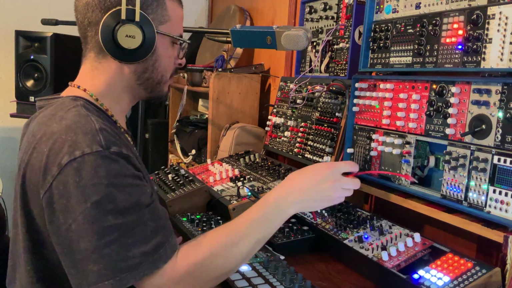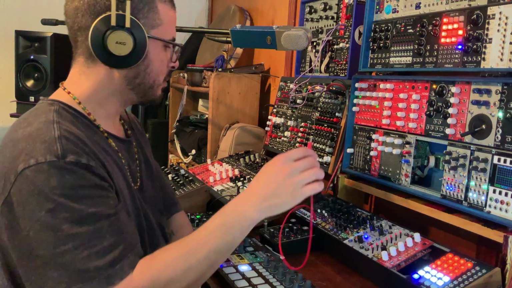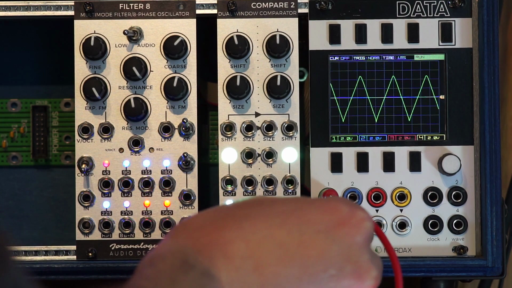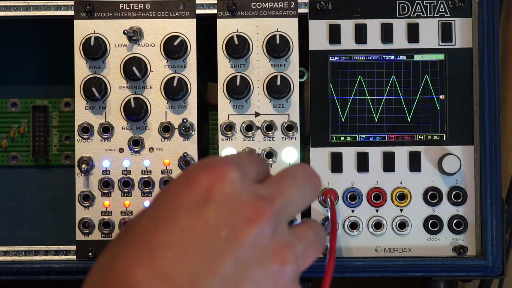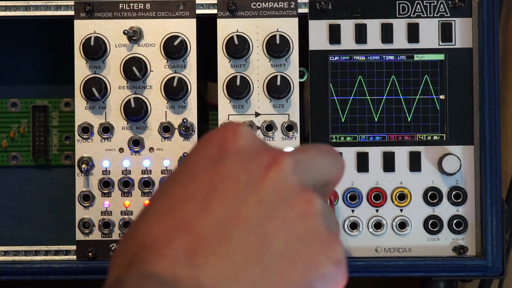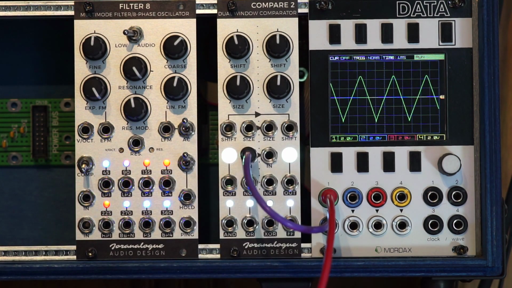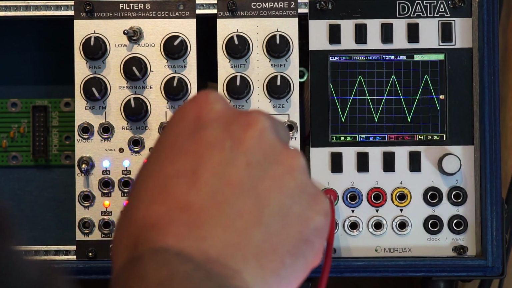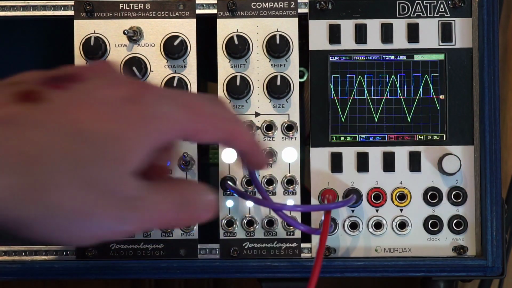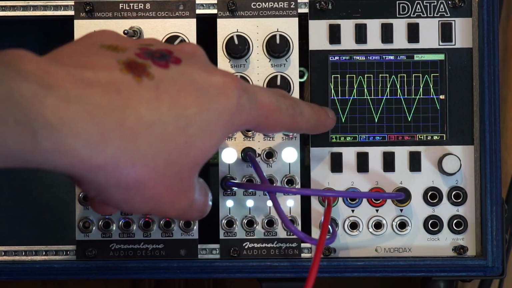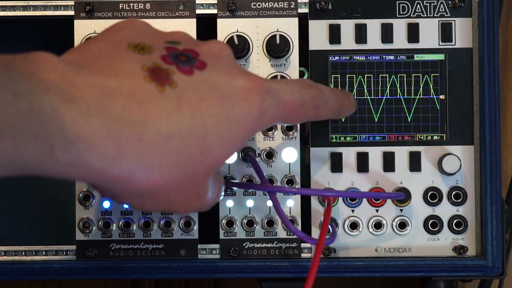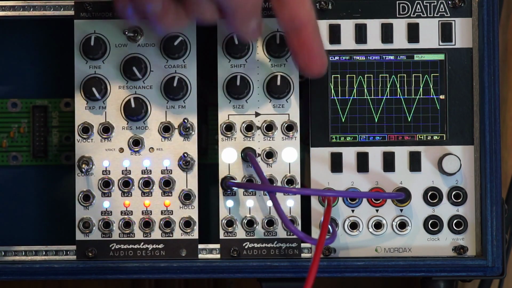Triangle wave here from the VCO1 by Leaf Audio, and we're going to look at it in my scope. And now we're going to take that parallel output from the Mordex data and we're going to send it to the input here of my Compare 2. Okay, now we're going to take that output of Compare 2 and we'll send it to my other trace in the oscilloscope. So as you can see, there's a certain voltage where the gate goes high, and then after another voltage it goes back down.